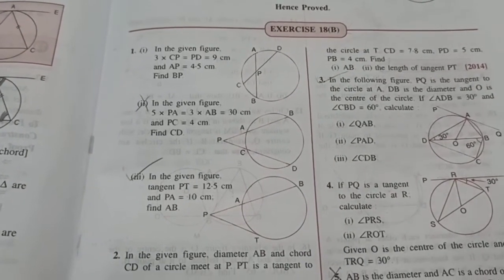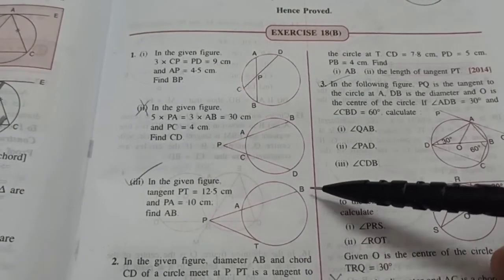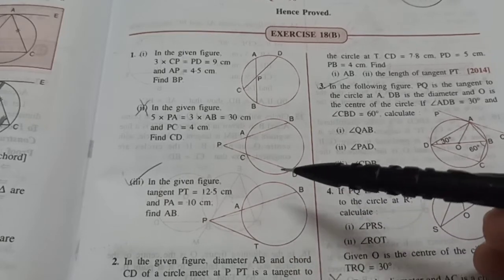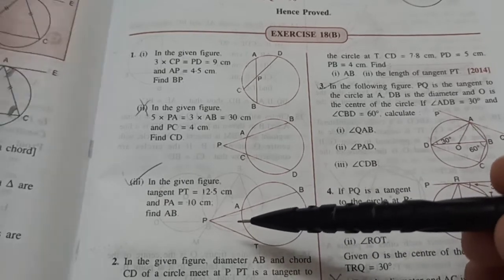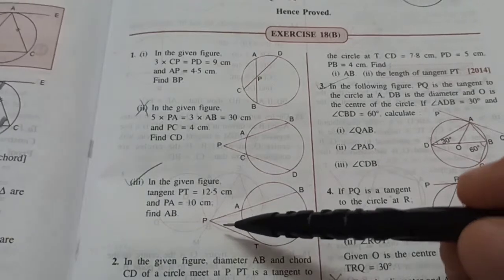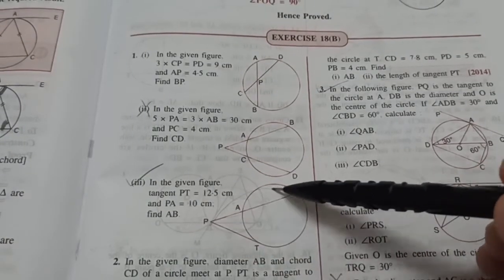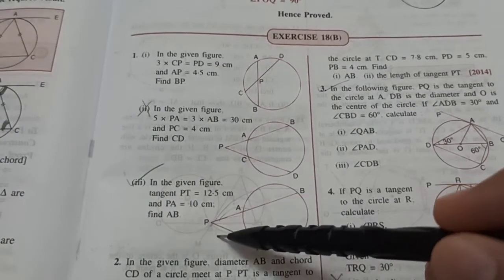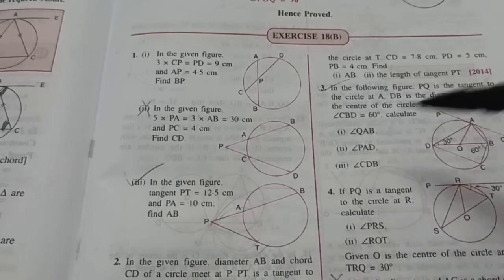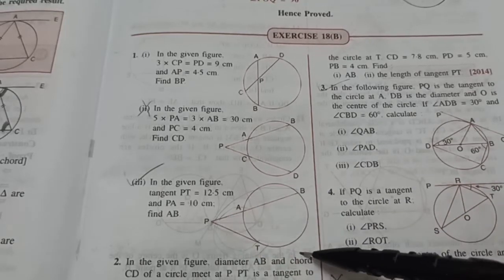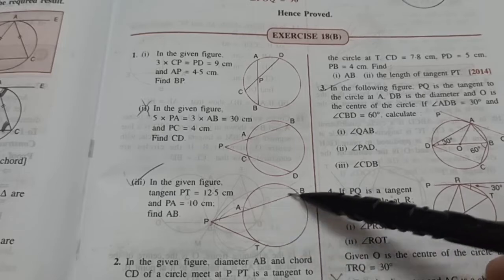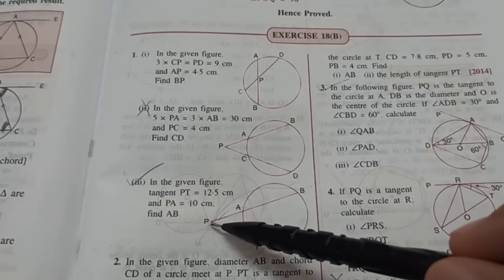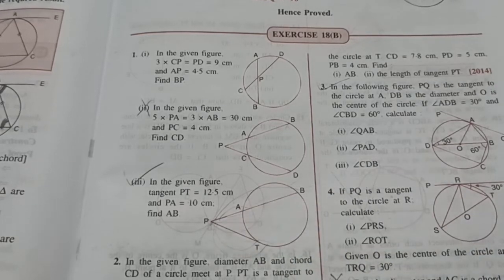Let's do 1.3. Now, the moment you see this, what comes to your mind? Theorem number 14, I guess. Yep. It says that PB into PA is equal to PT into PT. Notice that PT is a tangent and AB is a chord extended to meet the tangent at point P. Only then the theorem works.